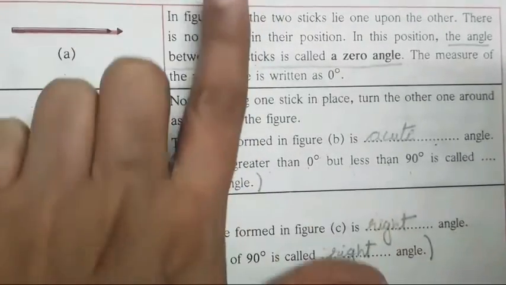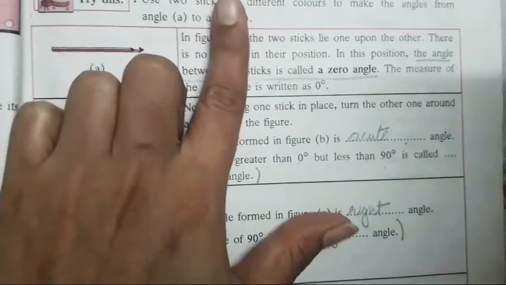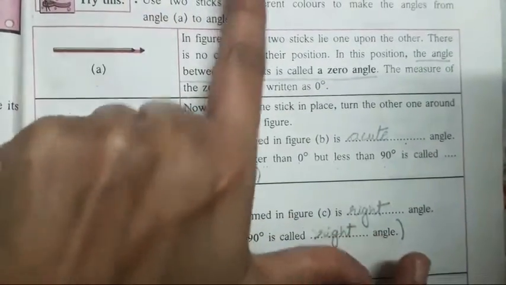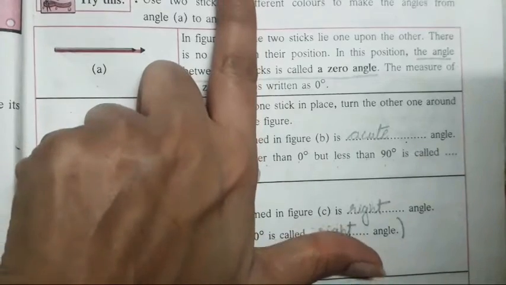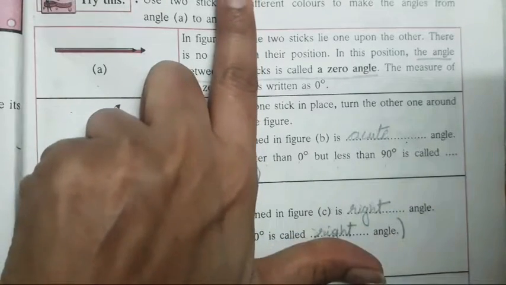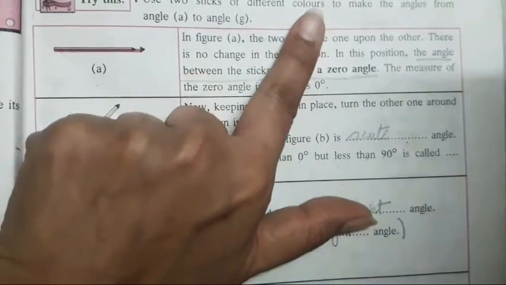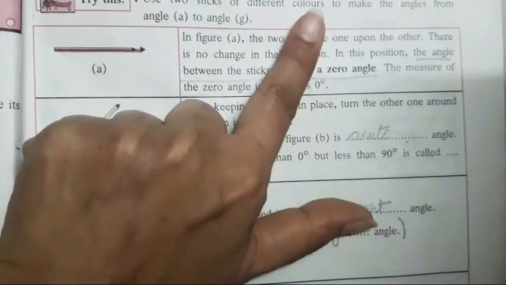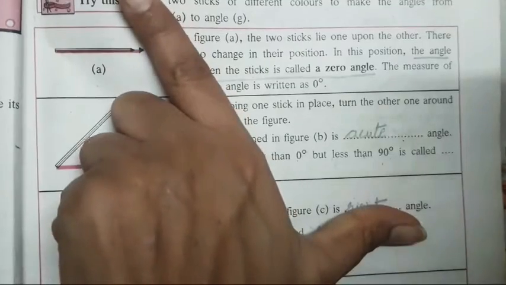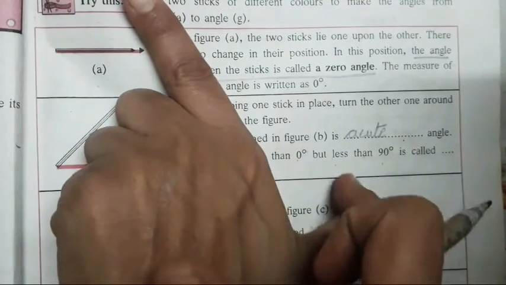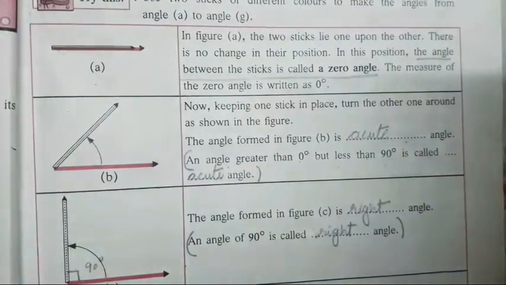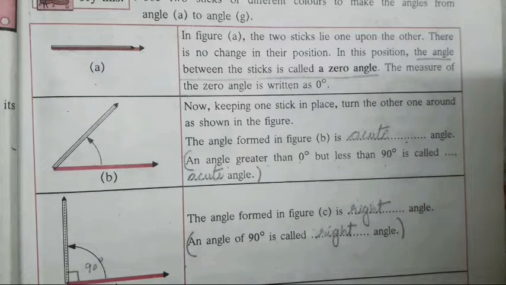See, this is your hand. So when you hold your hand in this position, it is going to be a right angle. When you make it small, it is going to be an acute angle. When you enlarge your hand in this way, it is going to be an obtuse angle. So with the help of your hand also, you all can make angles and remember the names of the angle.